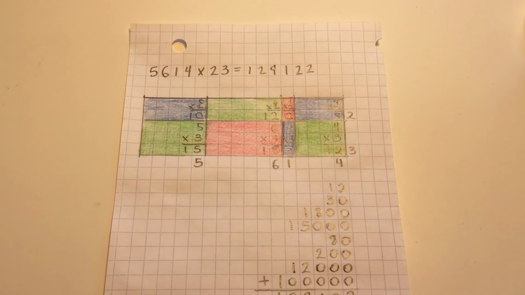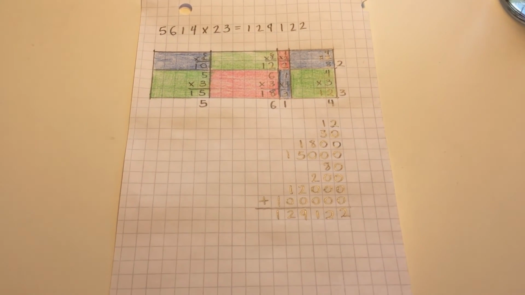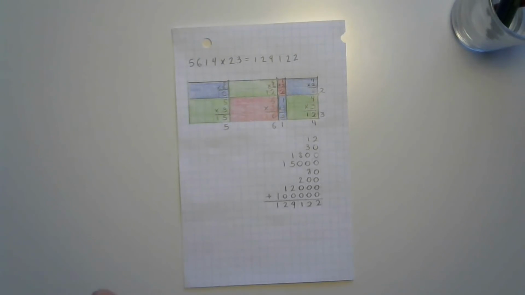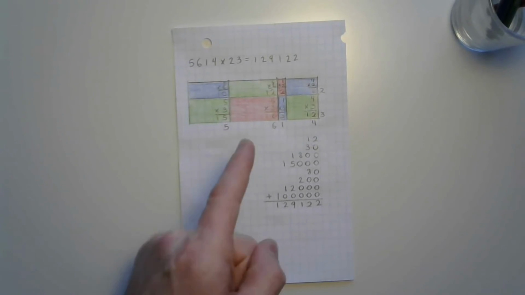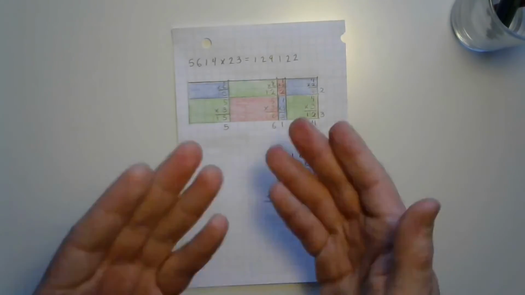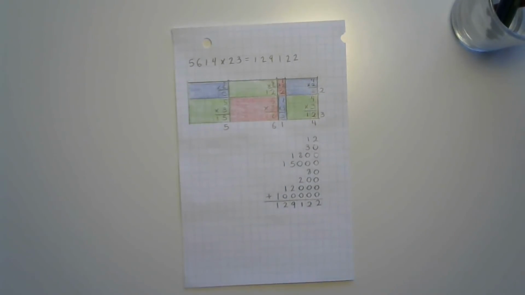Pretty cool, huh? Well, there's another phase of this I'd like to show you as well, but I want you to practice this first and get good at it. And when your math facts are feeling strong, head on over and check out phase 2 of geometric multiplication.